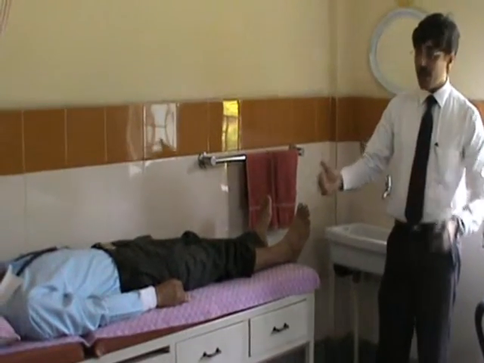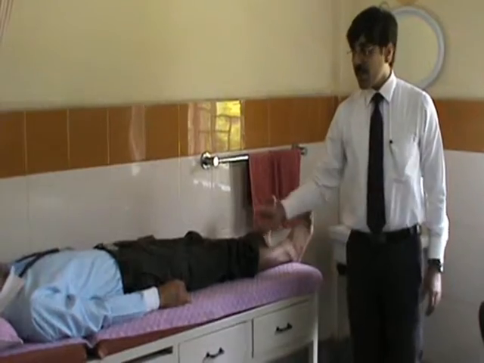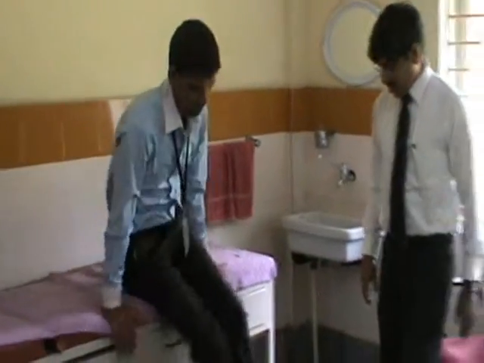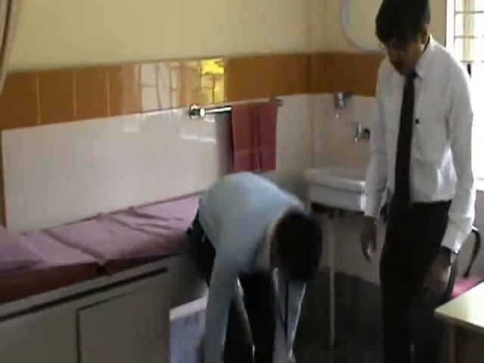before that I would like to examine the patient in standing position. Can you please stand here? Can you lift up your trousers?